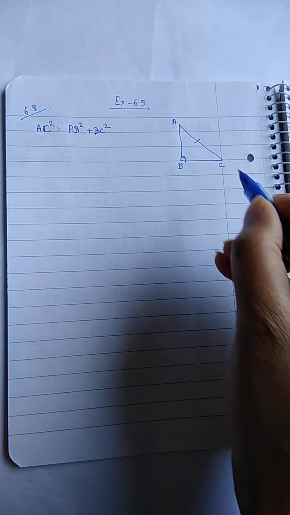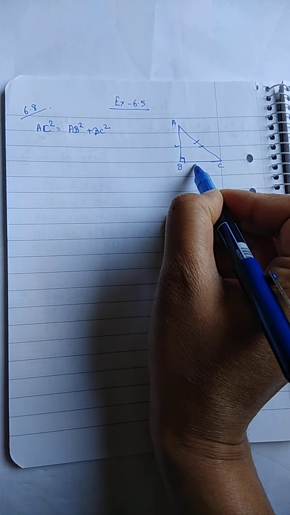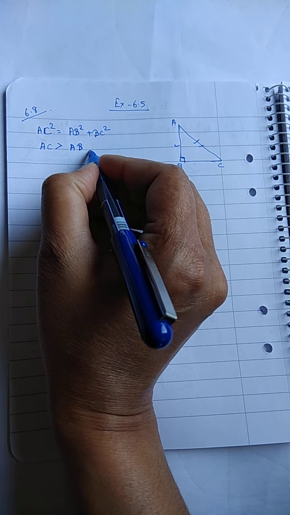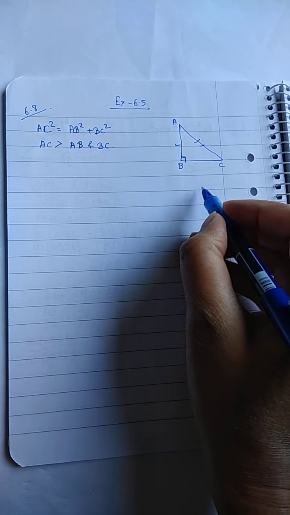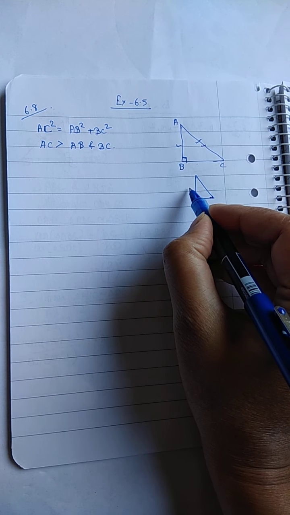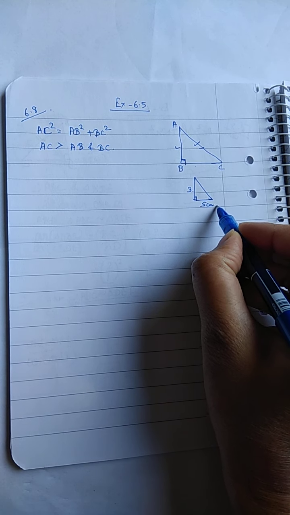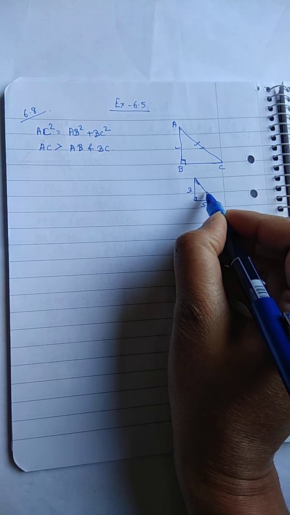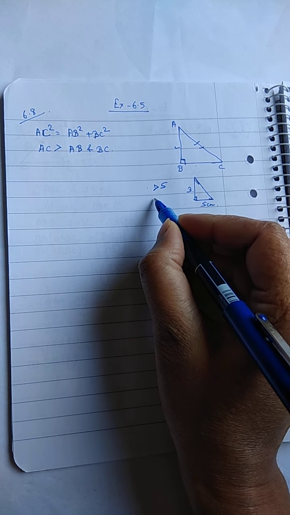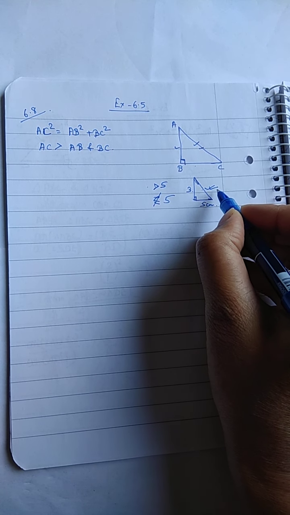Okay. And one more thing, AC will always be greater than the other two sides. Means AC will always be greater than AB as well as BC. For example, if I have a right angle triangle and this side is 3 centimeter and this is 5 centimeter, then the hypotenuse will always be greater than 5. It will never be less than or equal to 5. Okay, so this is the hypotenuse property.